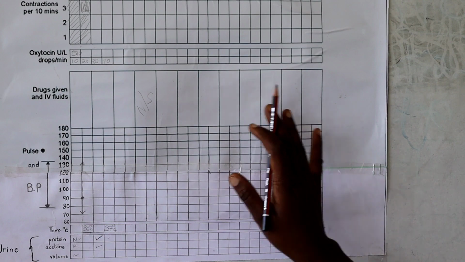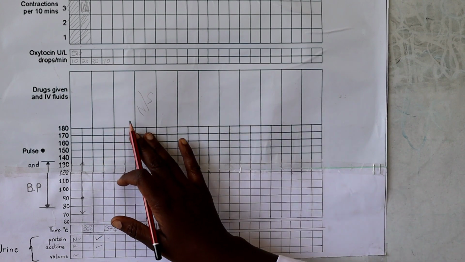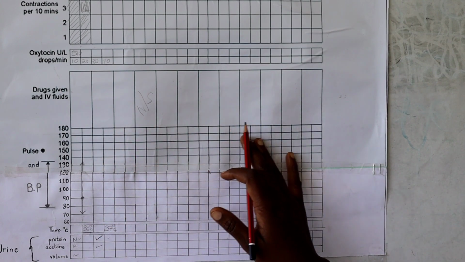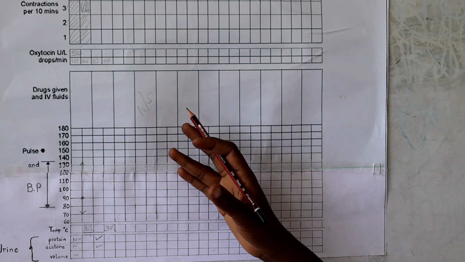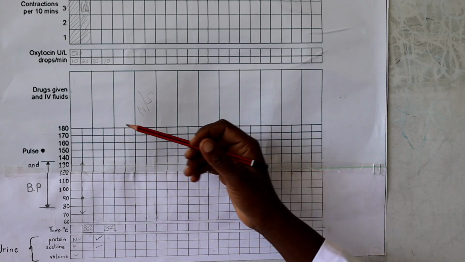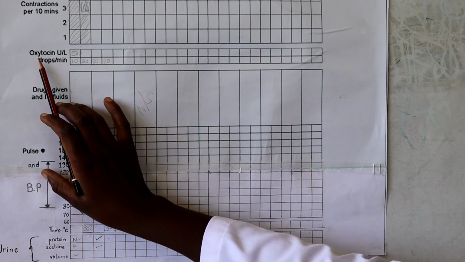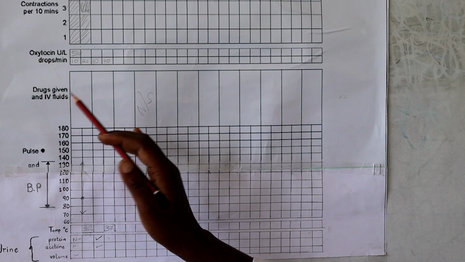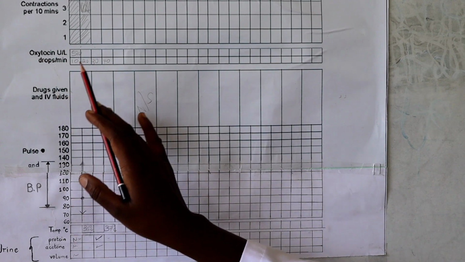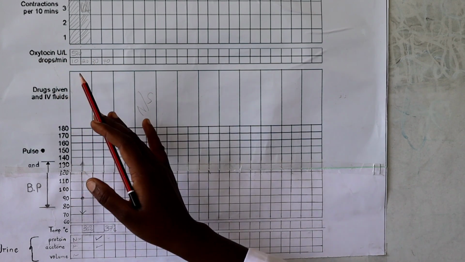So in this section, we are only indicating any additional drugs that have been used to manage this woman during labor. Remember we talked about oxytocin. This will be used to manage this woman in case we have problems with their contractions if they are not strong enough.